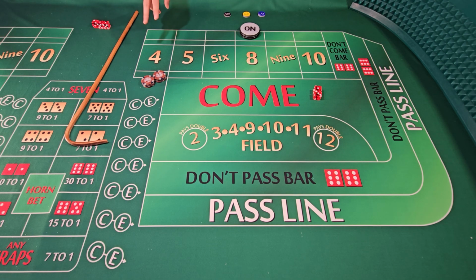So even if you bet, say, $40, you're never going to actually get paid $40. You're always going to be paid lower than that. But going on, the 4 and 10 will pay 1 to 2, the 5 and 9 will pay 2 to 3, and the 6 and 8 will pay 5 to 6.